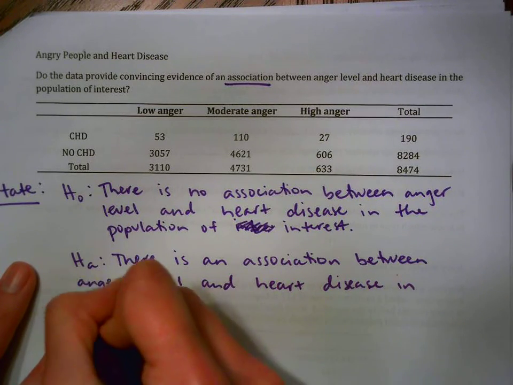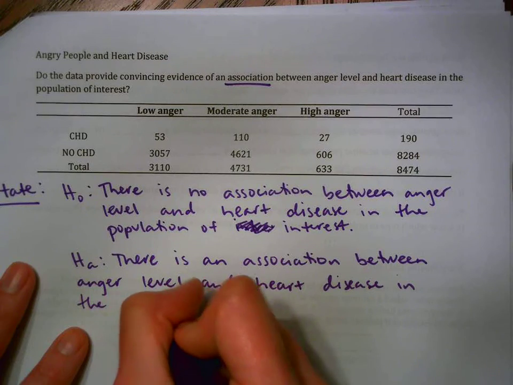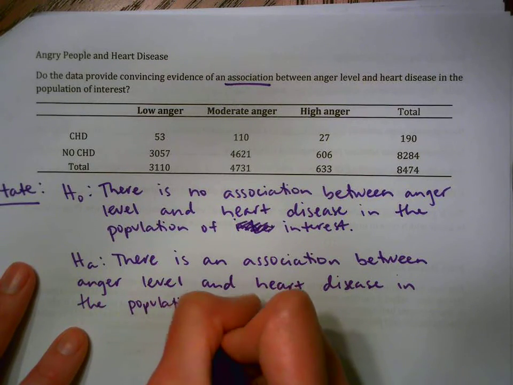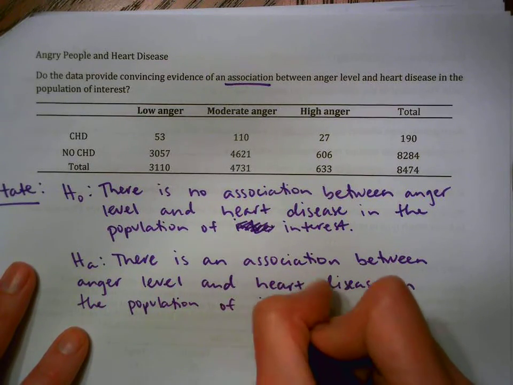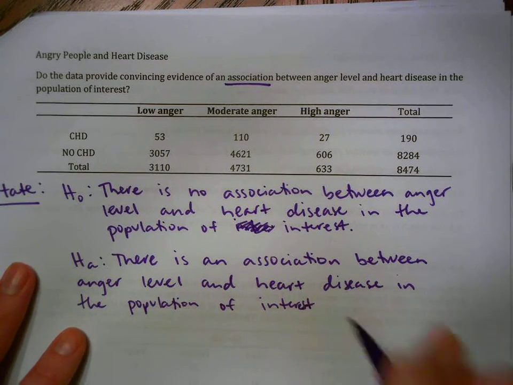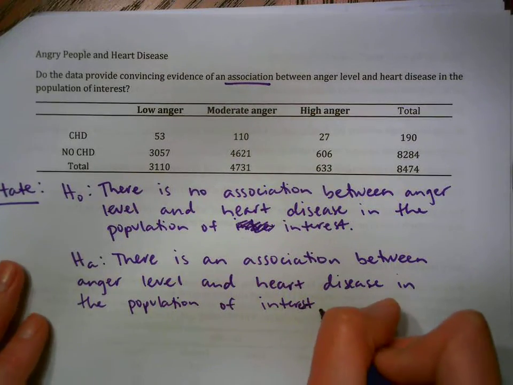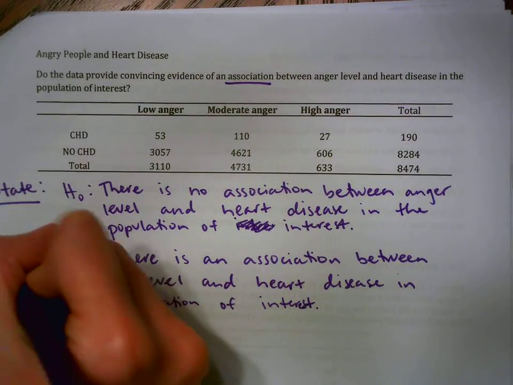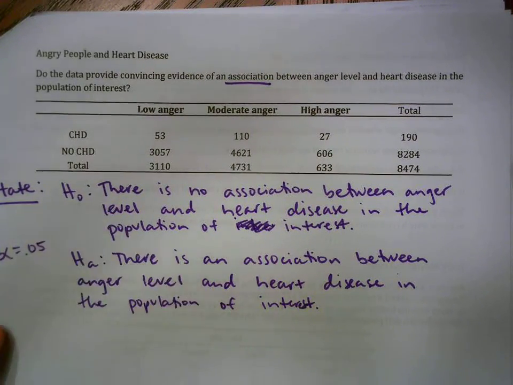in the population of interest. Okay. Then we're going to write down what our alpha is set at, 0.05, because they didn't say.